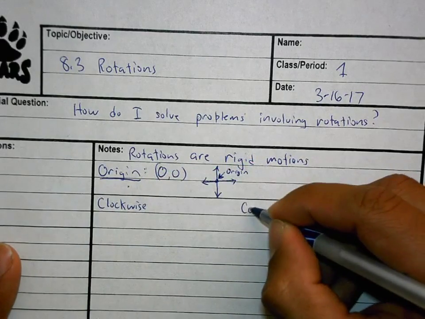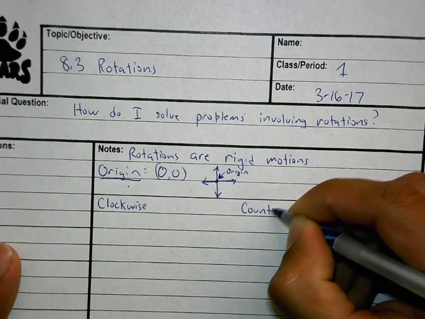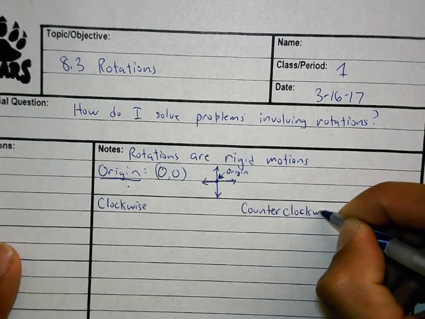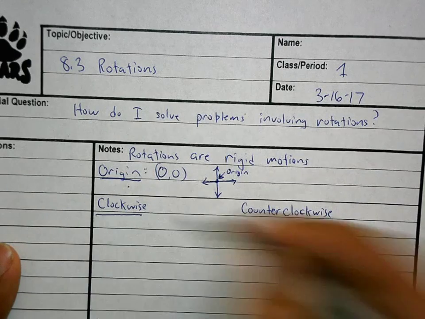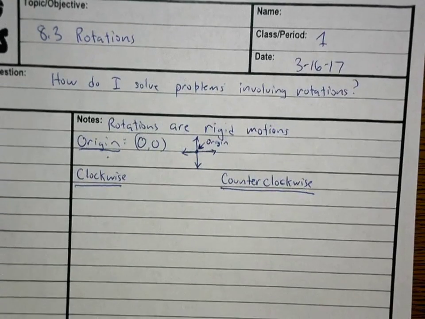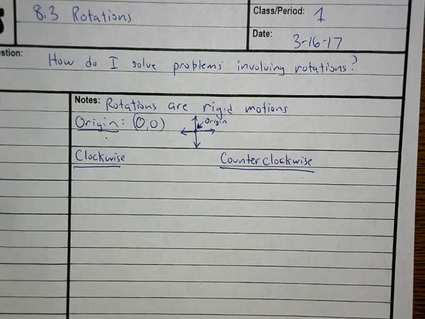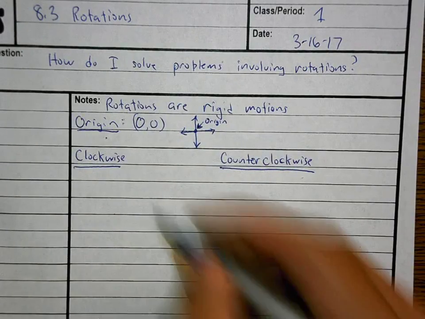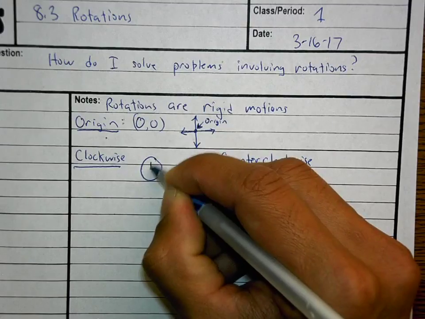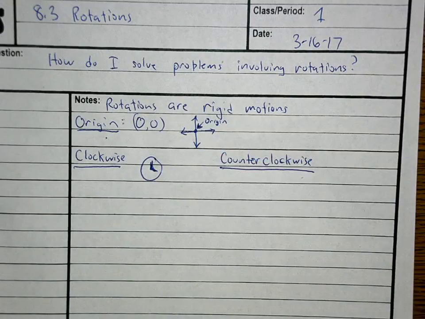We're also going to need to know the difference between clockwise and counterclockwise. So I'm going to draw a quick clock for you. That's my fake clock right there.